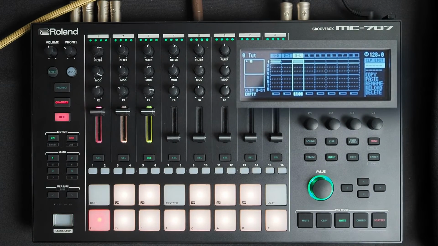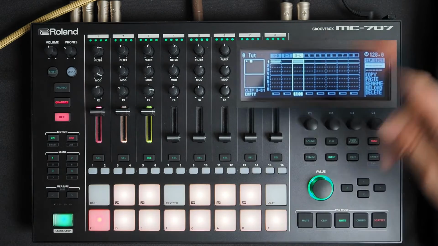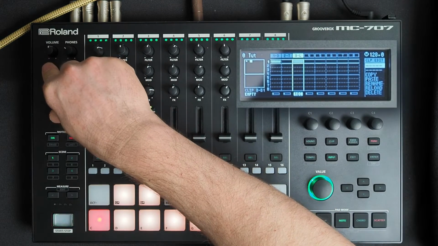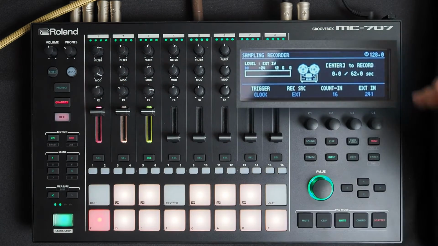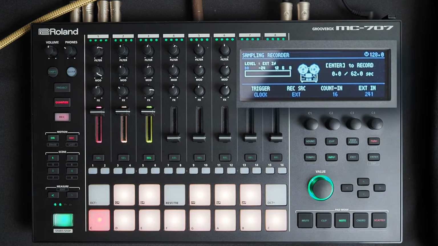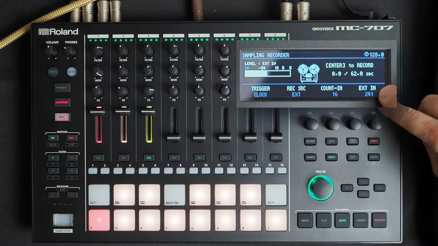Alright, so how do we get the sound into the MC-707? We press record again. I'm sorry, it was already pressed, and now we do shift and hit record, and now you see we're in the sampling recorder here. And I already turned up the external input.